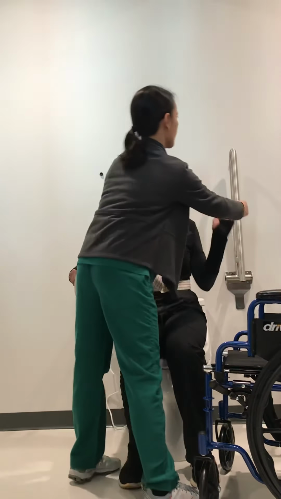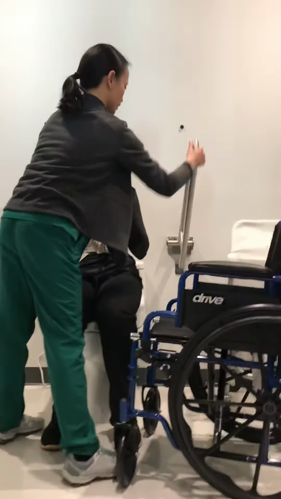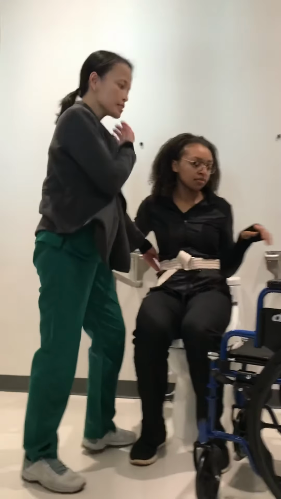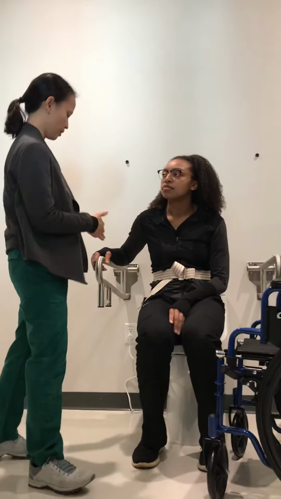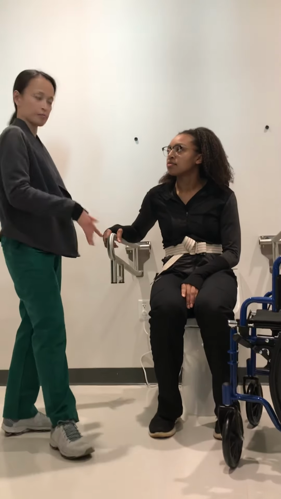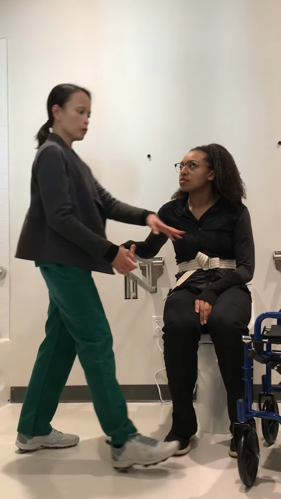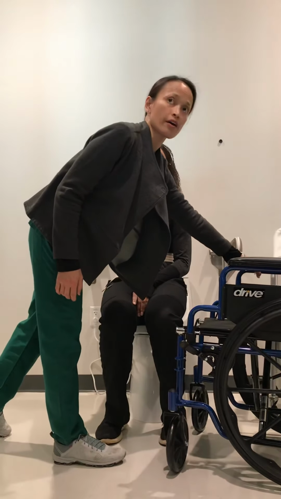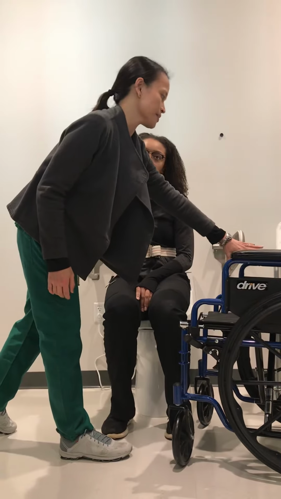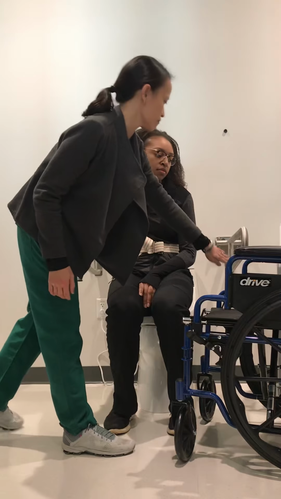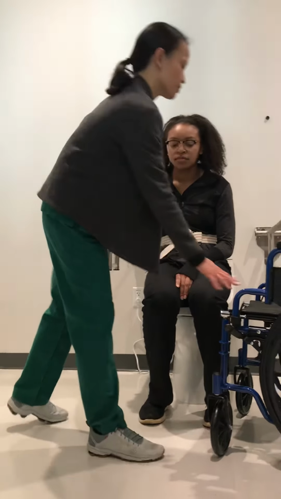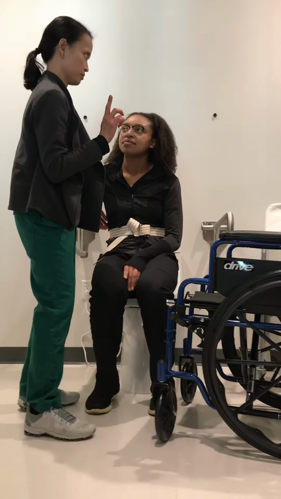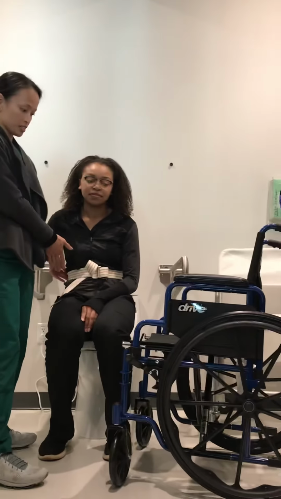Like in my hospital, we only have a rail on this side because over here is a wall. We can use the wheelchair as a second handrail, or if they have a raised toilet seat like that, they can reach over and sit down. Can you do that? Okay.